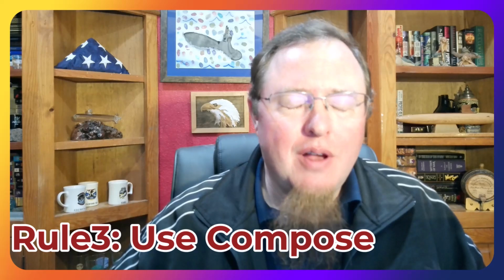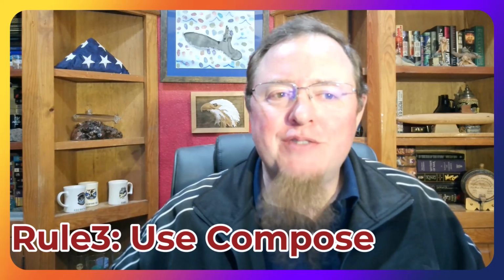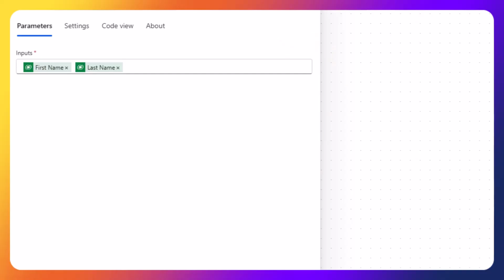Rule 3. Use compose boxes. Honestly, compose is my best friend when it comes to testing and debugging. When I'm curious about what's happening at a step, I insert compose. This allows me to inspect the data flowing through my process in real time.